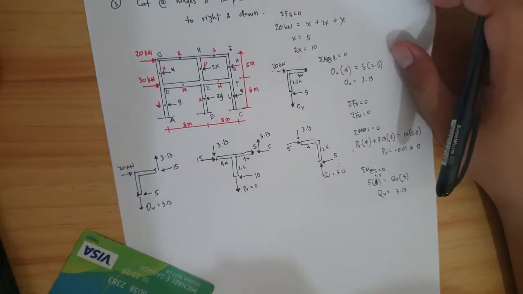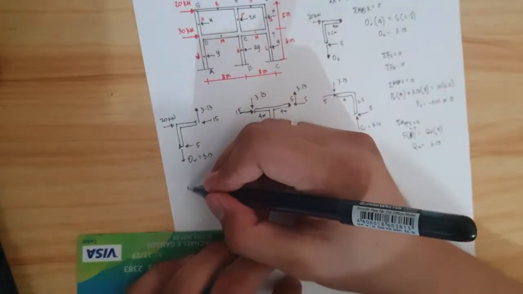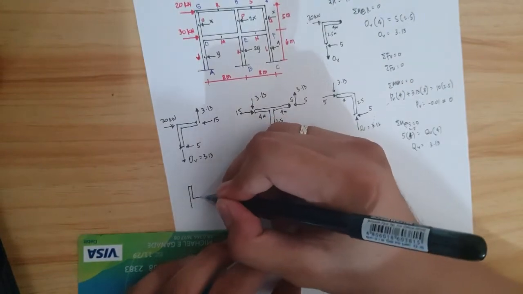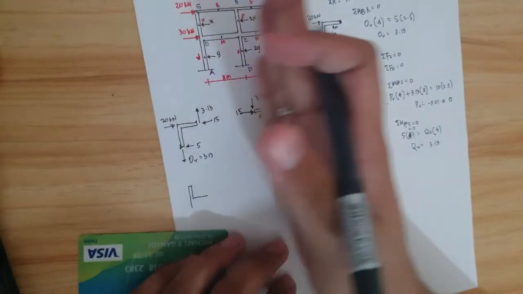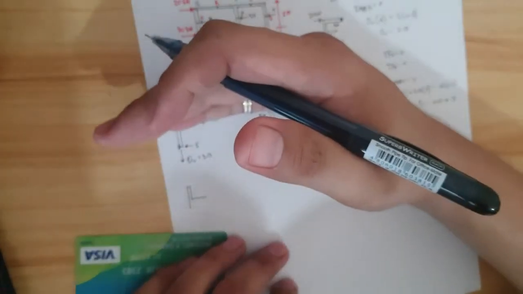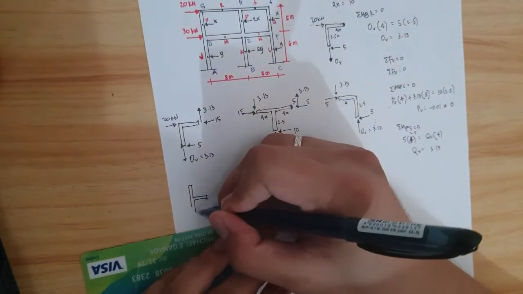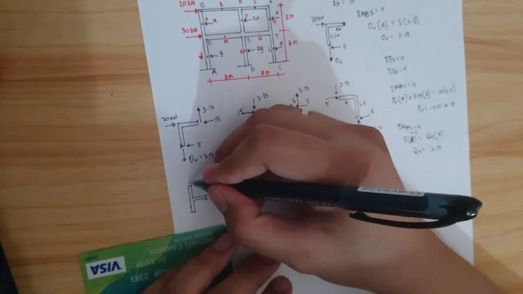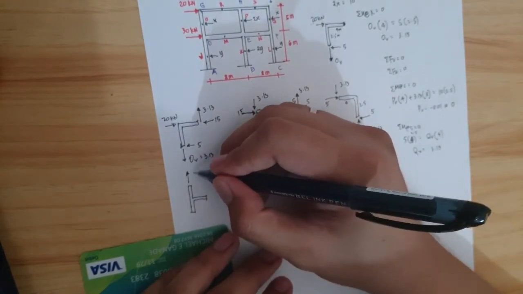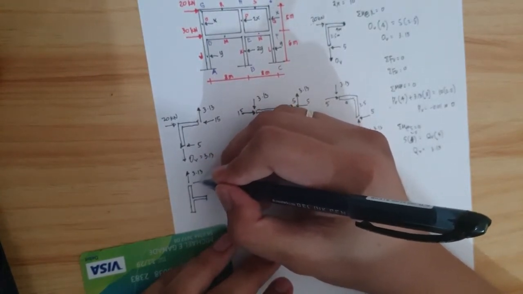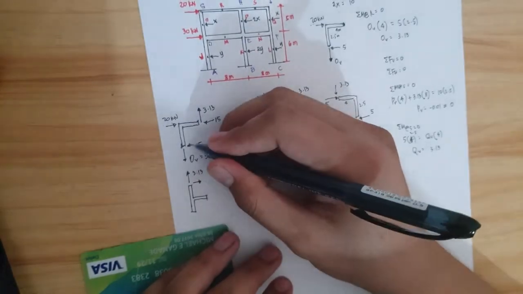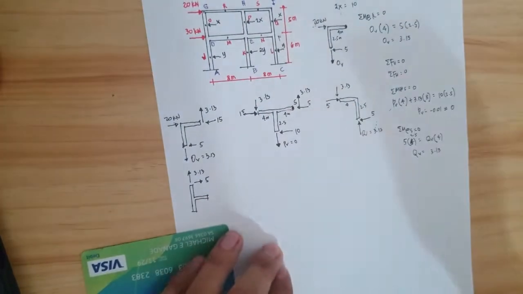So the next is to proceed here, from left to right, then from up to down. So this is tension 3.13. This is shear, opposite in direction, 5.